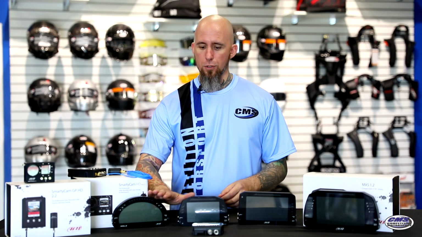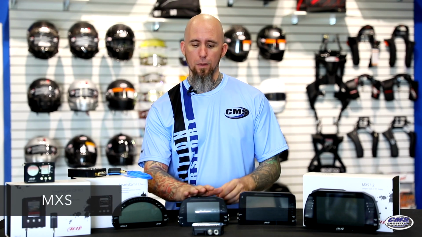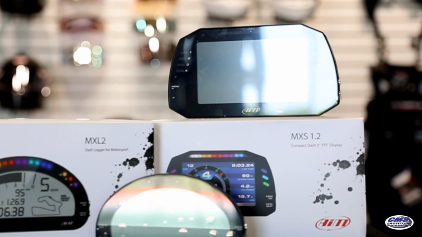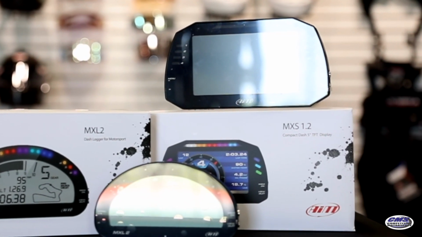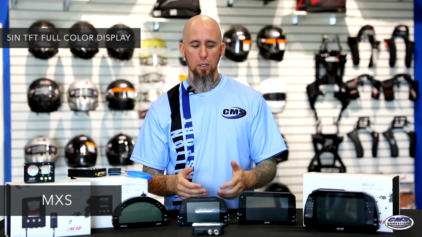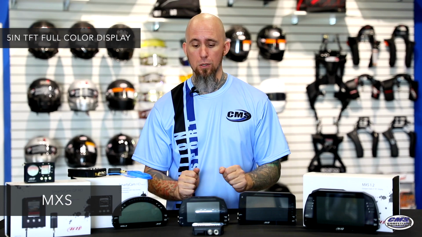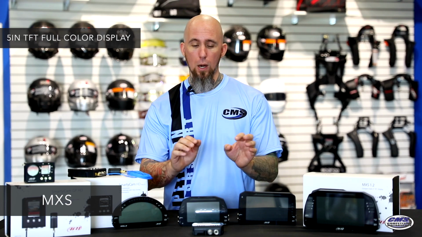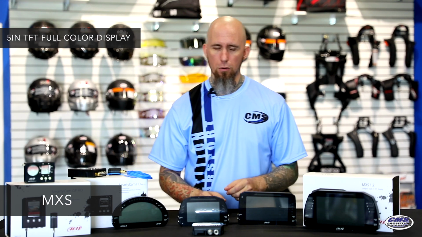So this is the MXL2, as I said. This is the MXS. This is a 5-inch TFT full color display. Again, I'm going to stress that all of the dashes do all of the same things. It's a question essentially of the size and the colors available and the number of programmable screens. But if you don't want to pay for an MXS, for example, you can certainly buy the MXL2. You're not losing functionality. Really important to remember.